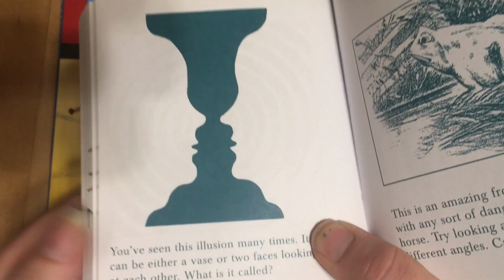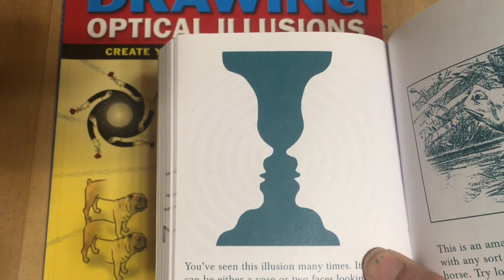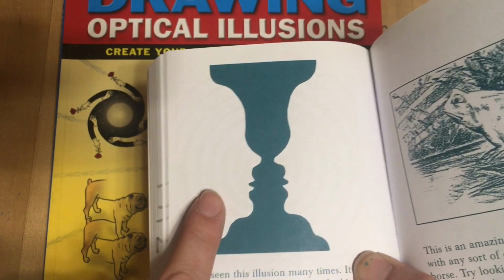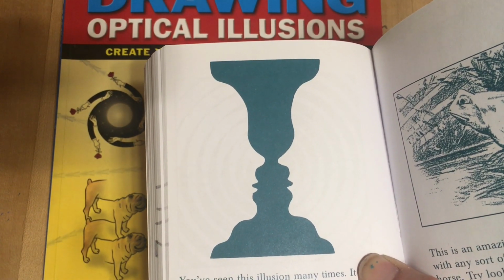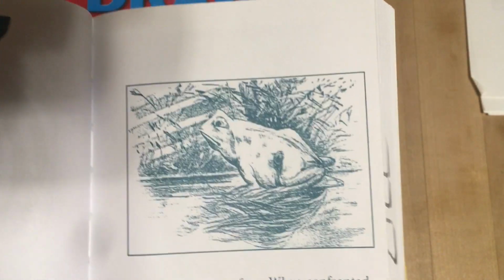Some other famous optical illusions. We have the face vase. Maybe you've seen this before. Depending on what your eye focuses on, the positive space, the vase, or the negative space, the faces that are created by the vase.